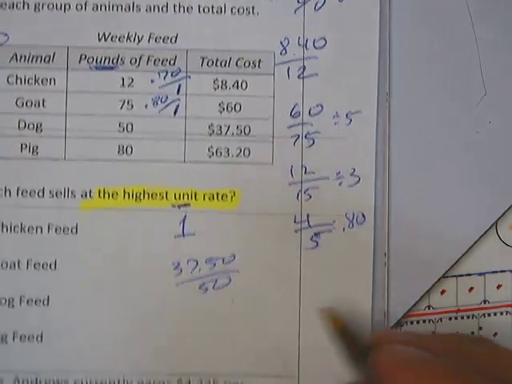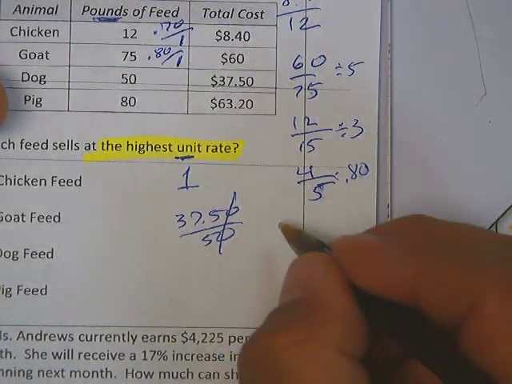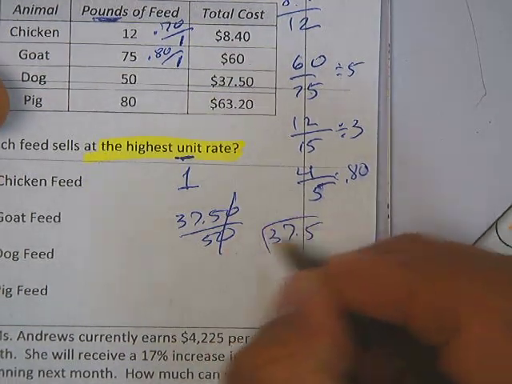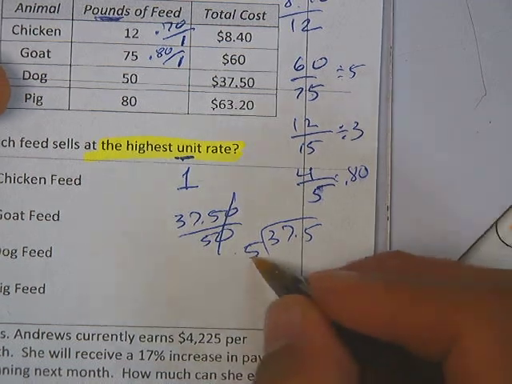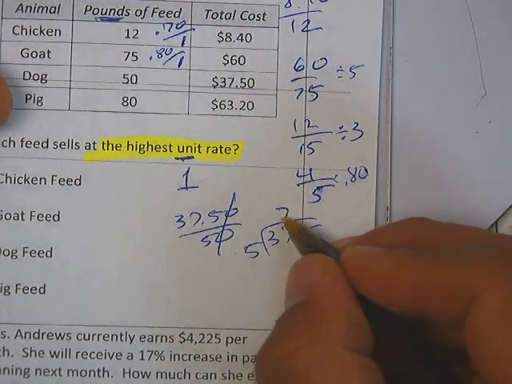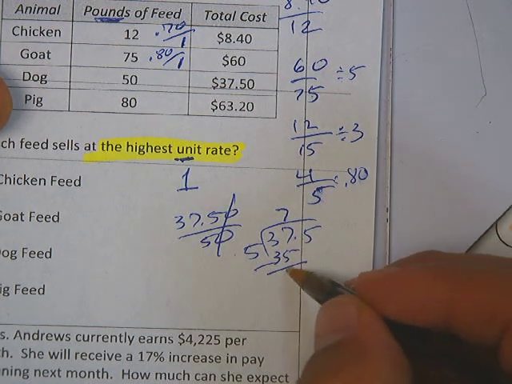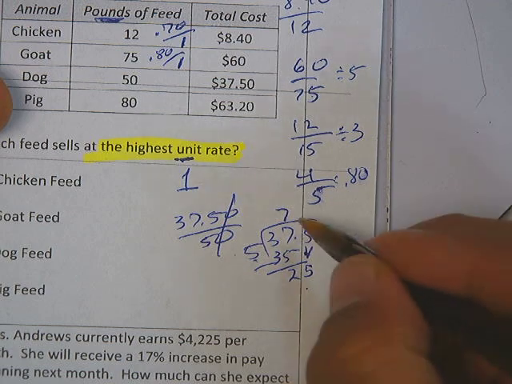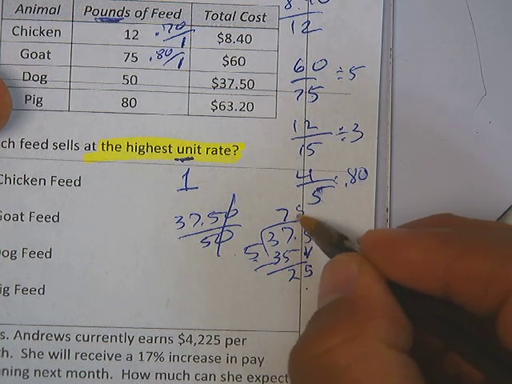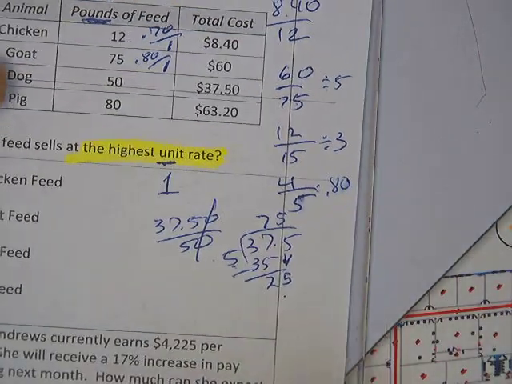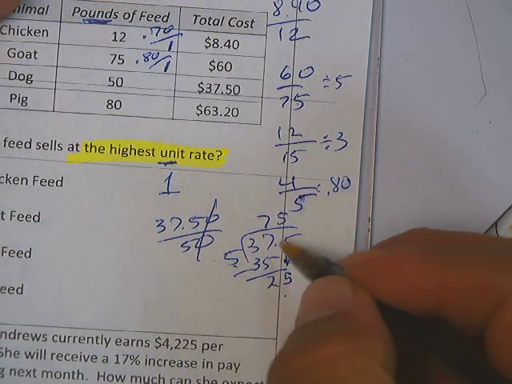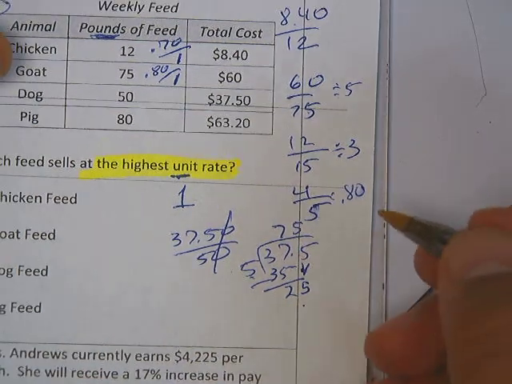Okay. And now let's figure out the other one. The other one is 37.50 divided by 50. Well, I can take off a couple of zeros there. And so that gives me 37.5 divided by 5. 5 goes into 37. 7 times 5 is 35. 37 minus 35 is 2. Bring down the 5. How many 5s go into 25? Well, 5 times 5. And so you put a 5 there.